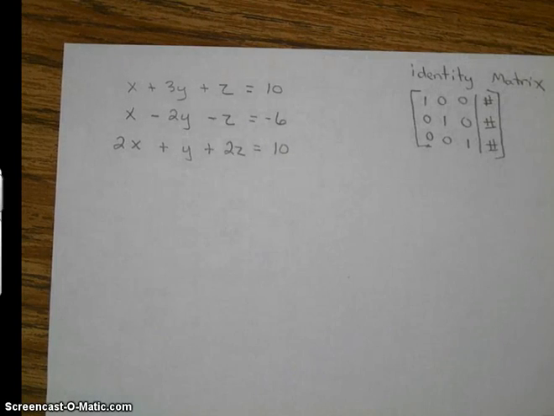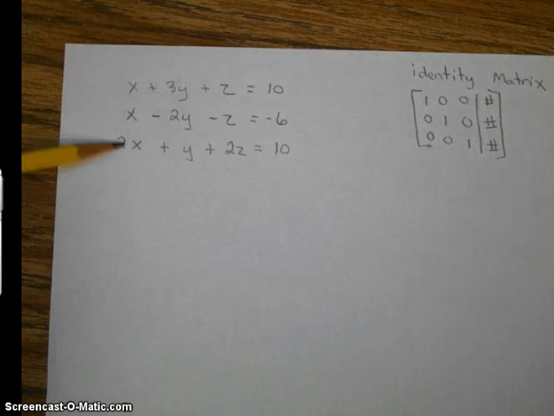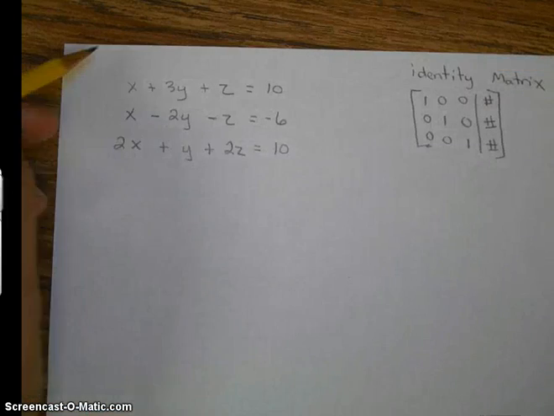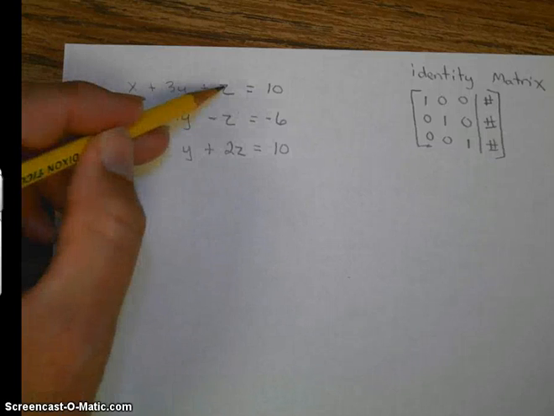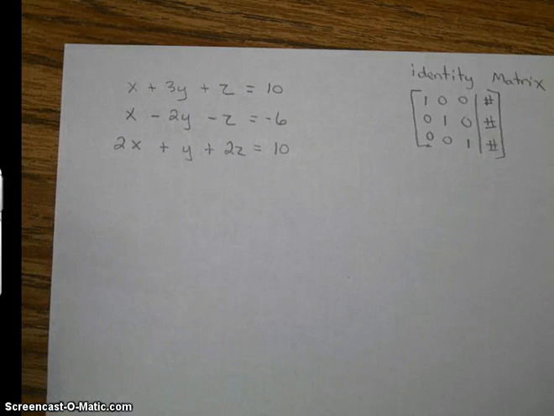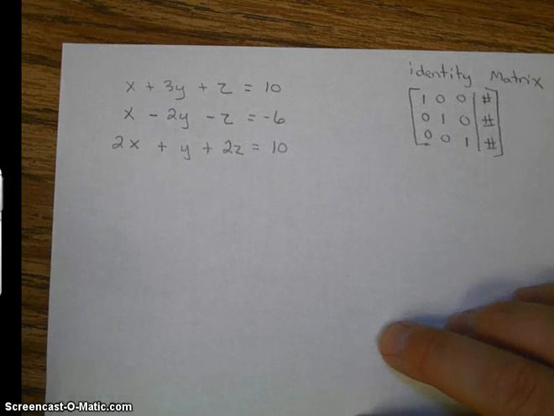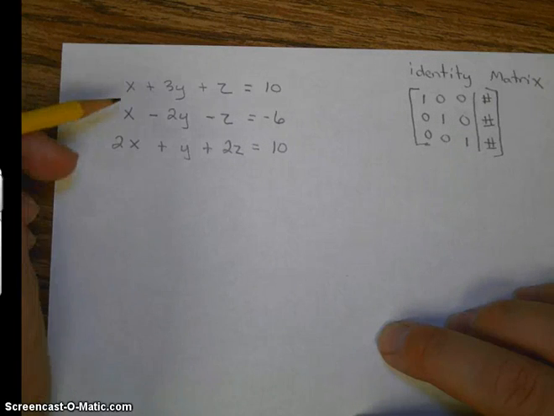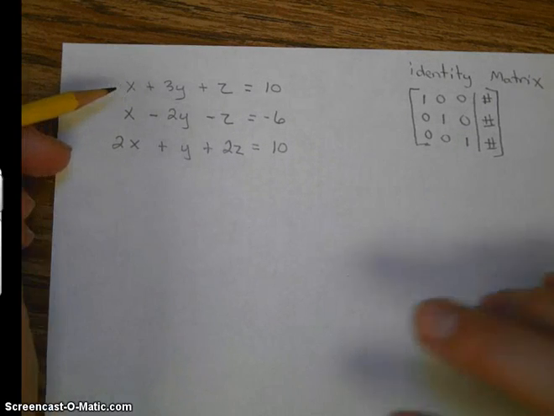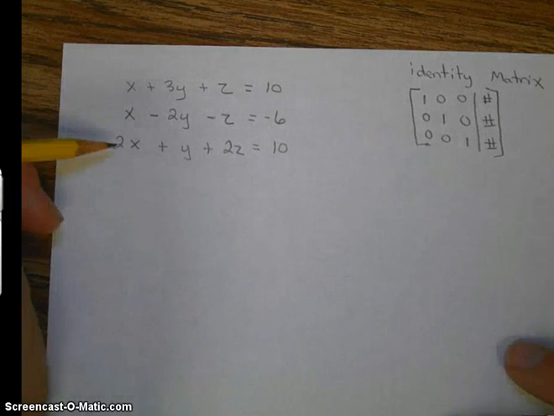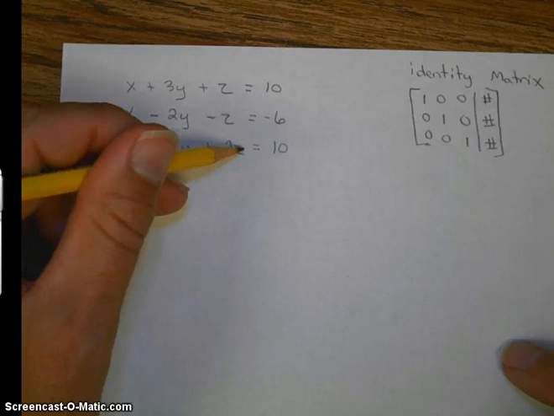And this is a video on how to solve three equations, a system of equations where there's three variables. So here's our three equations, our three variables. And the way we're going to do this, we're going to use matrices and the elimination method to solve for x, y, and z.